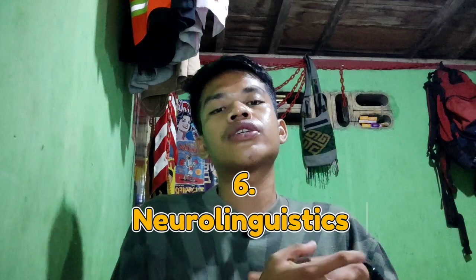Next point, neurolinguistics. Neurolinguistics is a branch of psycholinguistics that studies the neurological basis of language. This includes understanding how the brain organizes and accesses language, areas of the brain associated with language production and comprehension, such as Broca's area and Wernicke's area, and how damage to these areas can lead to language disorders. Neurolinguistics uses brain imaging techniques like fMRI and EEG to observe brain activity during language tasks.